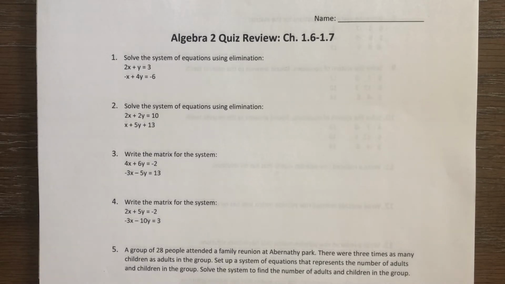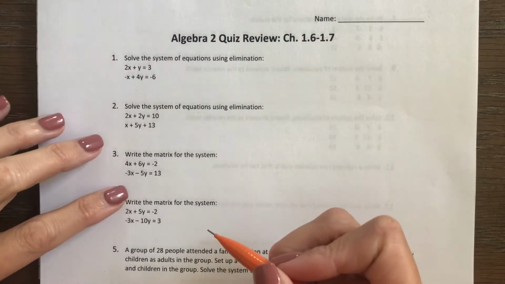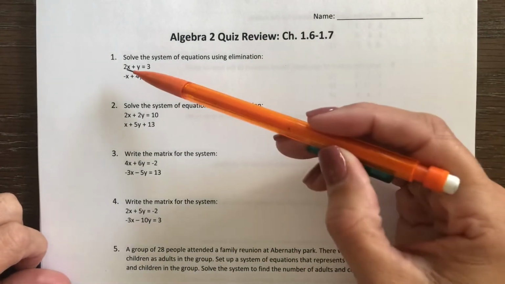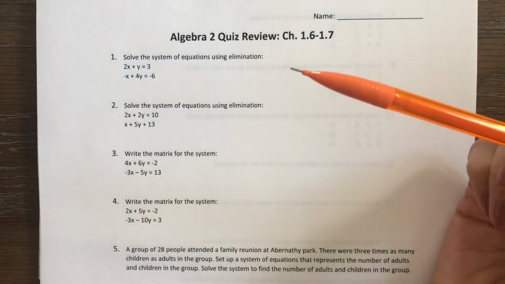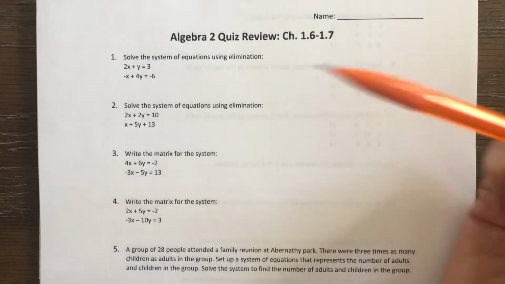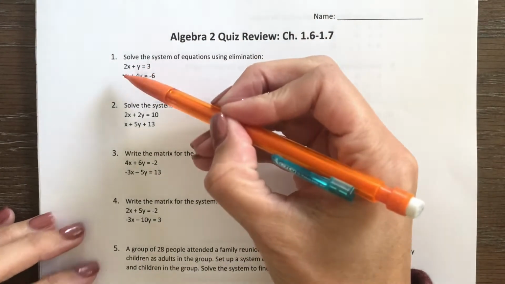So I'm going to use elimination to solve this system here. The goal is we're trying to eliminate one of the variables, either x or y. It doesn't matter, you can choose. Usually you should try to choose the one that will be easiest to eliminate. So for this one, I'm going to eliminate the x term first.